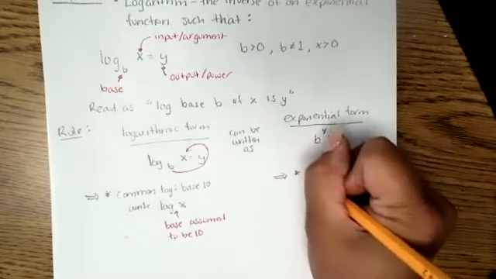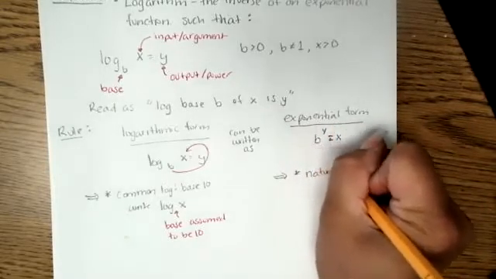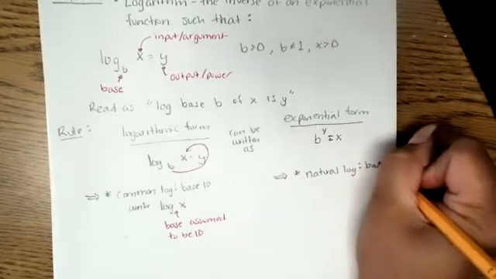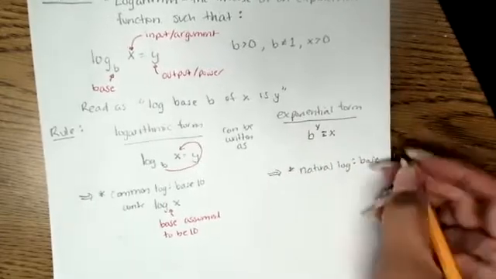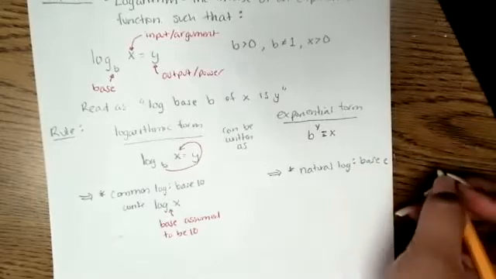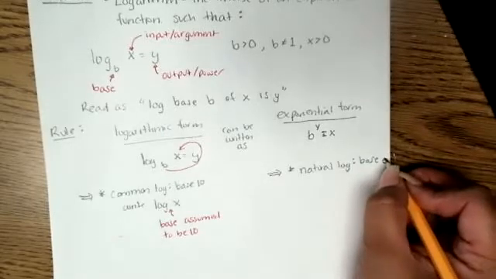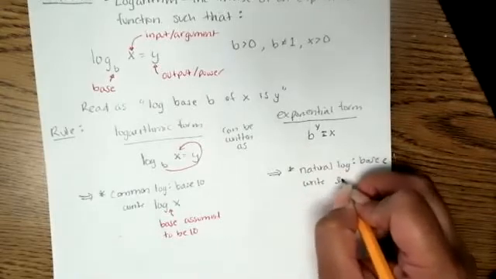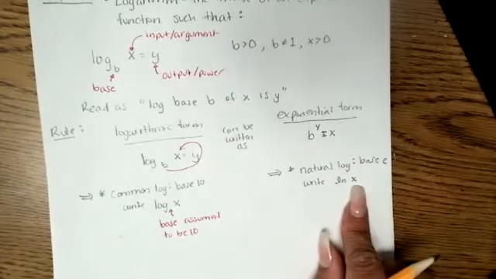Now, this is going to be a natural log. That base is going to be the letter e. Now, e is on the calculator, and it happens to be where the ln key is, the natural log key. So that's a base e, and we write it as a natural log of x. That's ln of x.